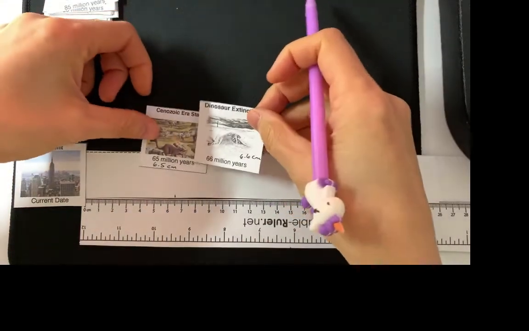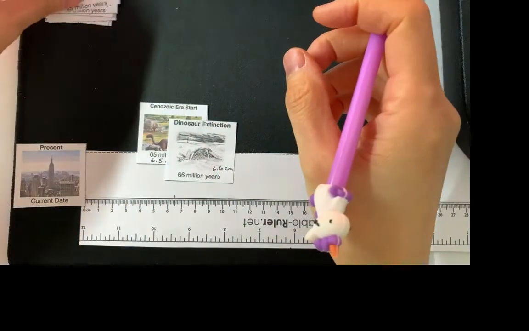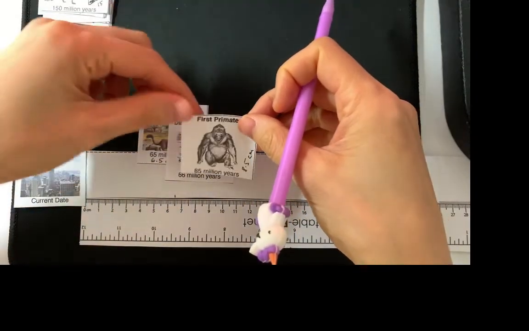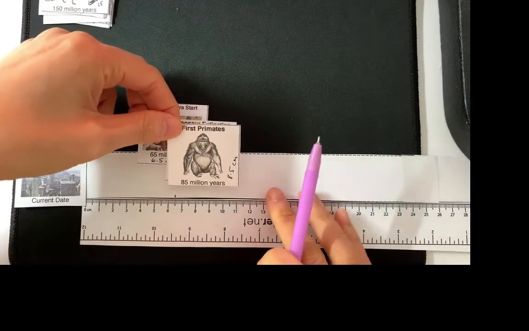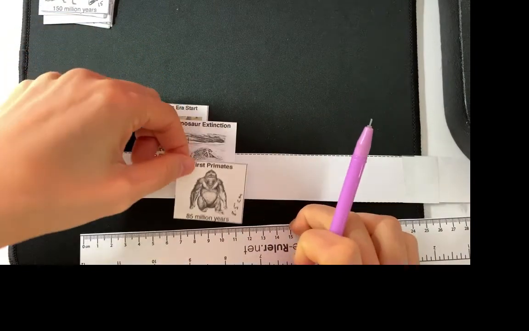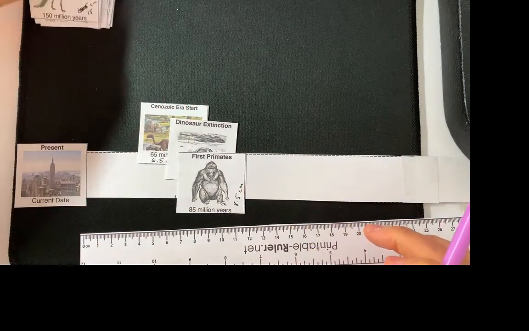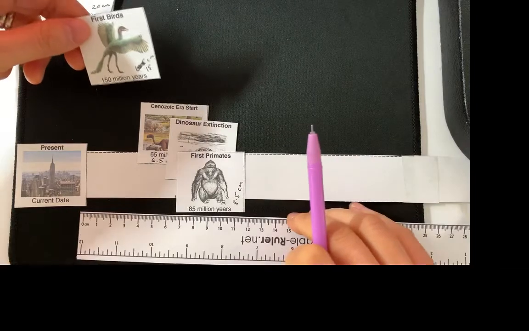So yeah, it's going to be a little crowded, which is okay. And then this one is going to be 8.5, which again is right here, 8.5. Getting a little crowded, but you can see there's a lot of life happening here.